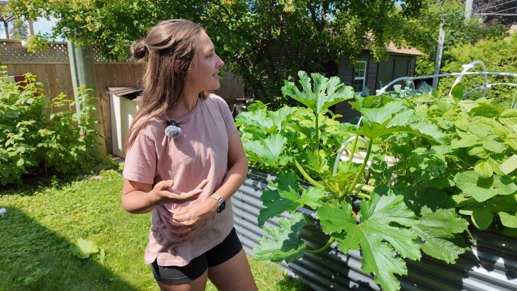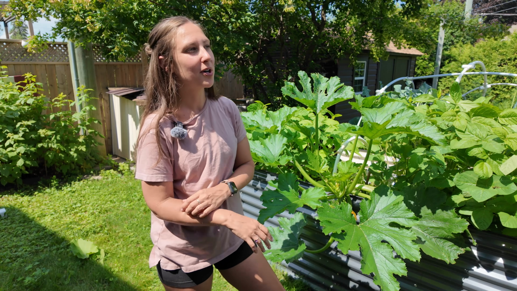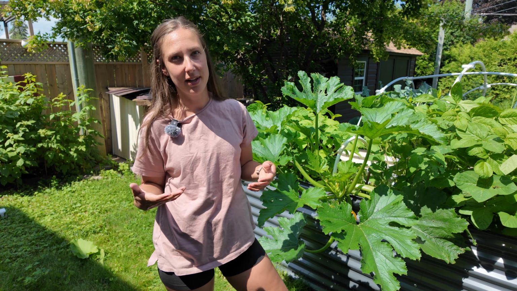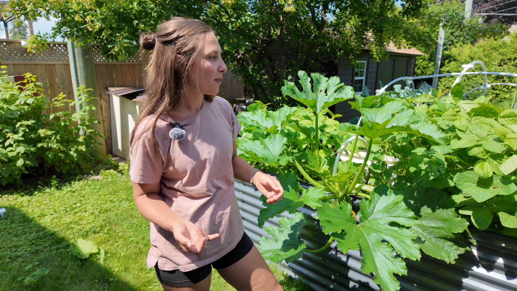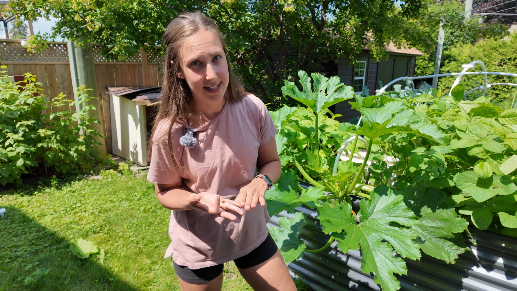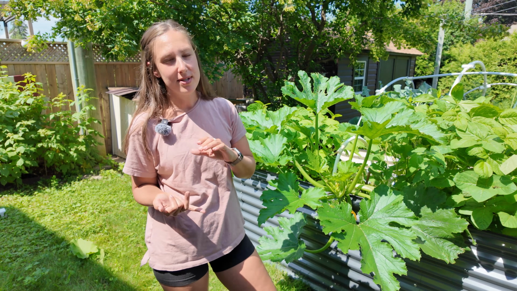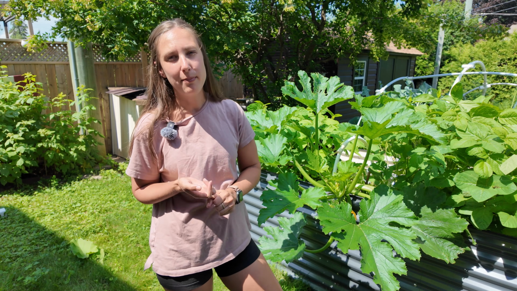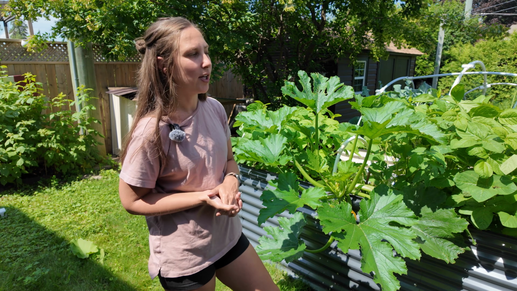I am trying all these different control methods, so that way when I teach them to you guys, I can tell you if they actually work or not, versus just reiterating what other people are saying. And so far for me, the painter's tape and the vacuum weren't exactly that helpful. However, using the butter knife is helpful, and then just hand picking all of the adults has been really useful.